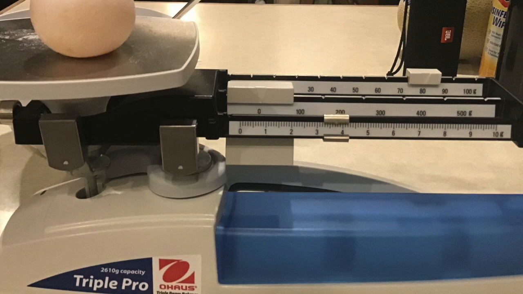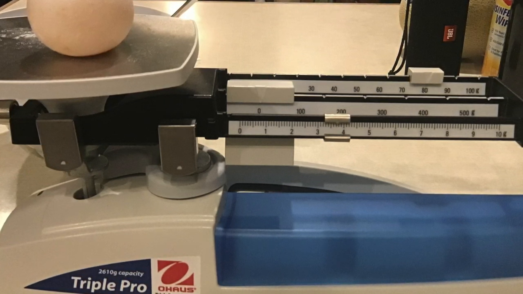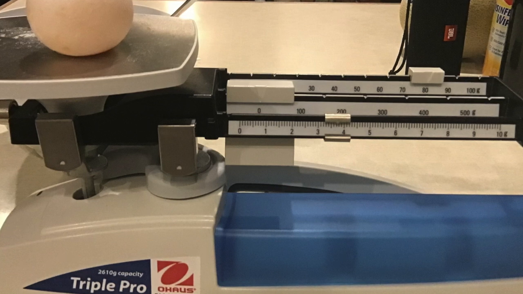So I would highly recommend doing any of these experiments at home, playing around with it, if you have anything like this at your house. So have fun. Let me know what you find out.